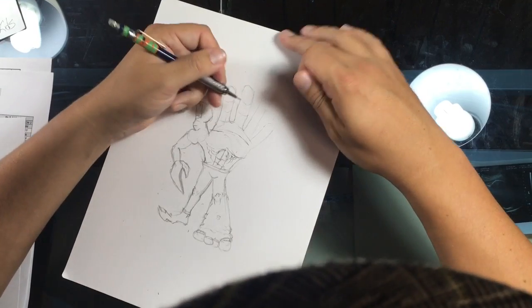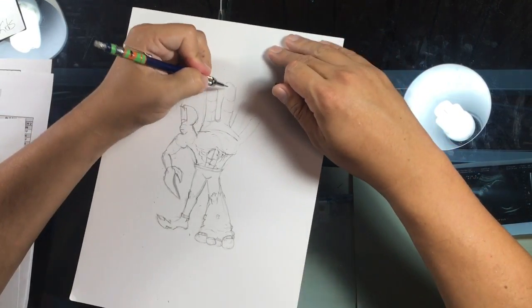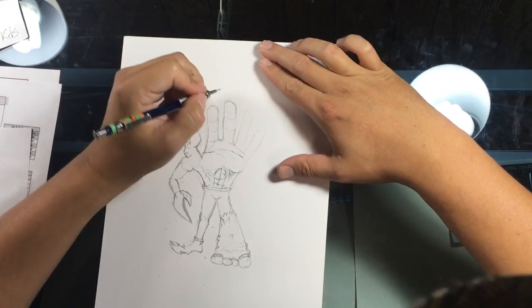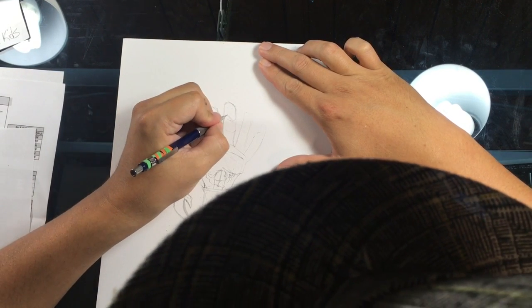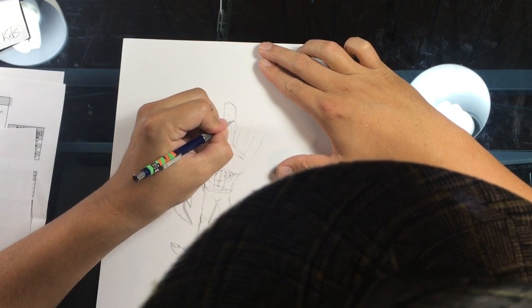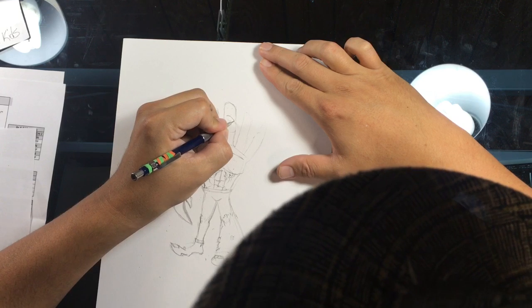Alright, now let's say the middle finger is going to have his face. Maybe he had a stroke at one point, so his face is going to be sagging. So we'll do this, you know.